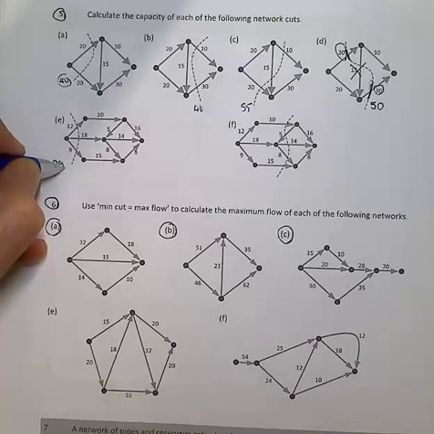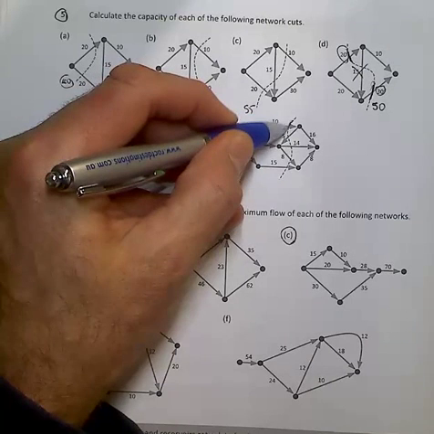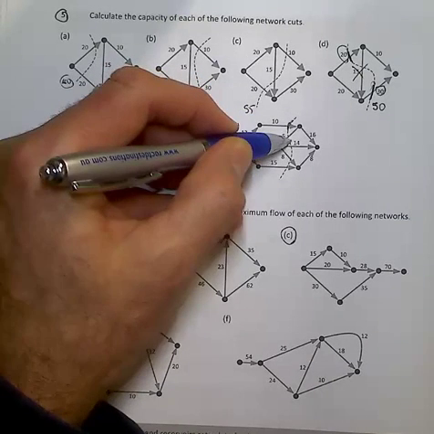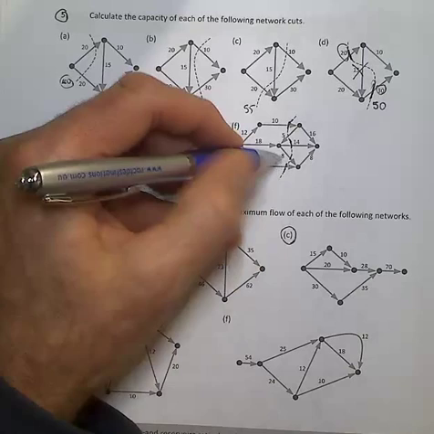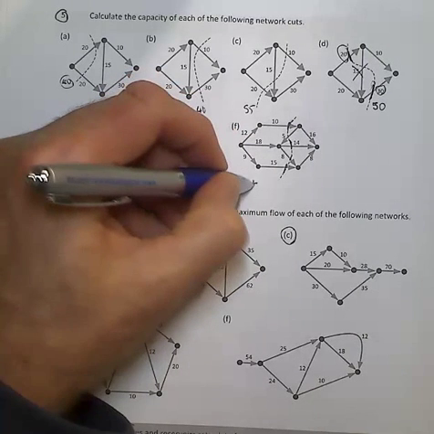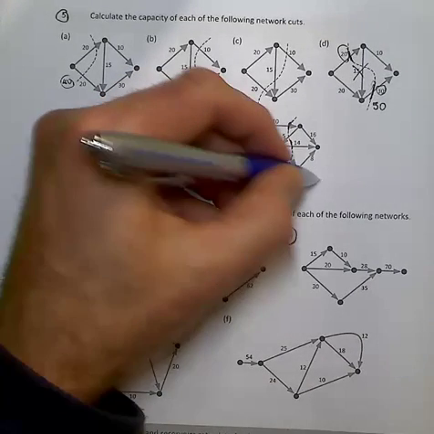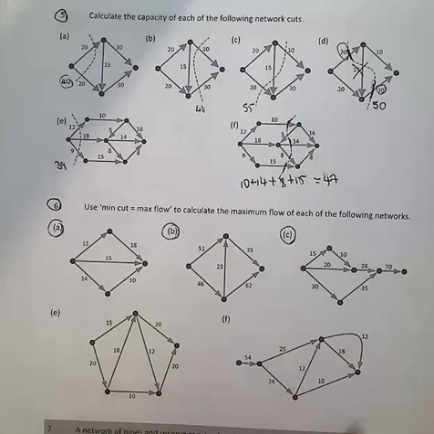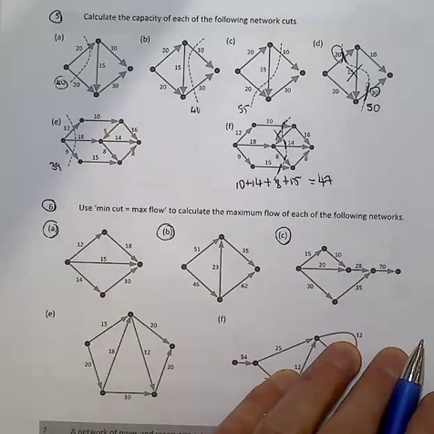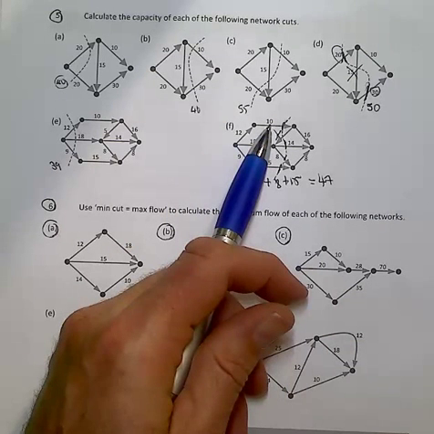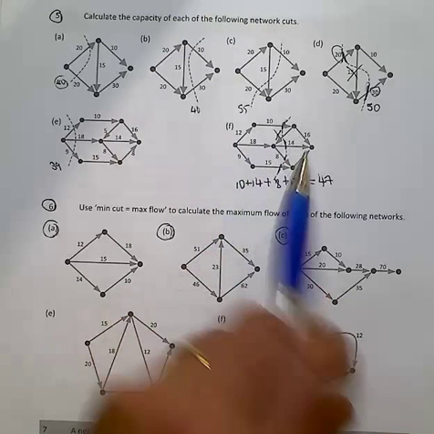39. And in this instance here, we count the 10, we can't count the 5, we count the 14, we count the 8, and we count the 15. So 10 plus 14 plus 8 plus 15 gives us 47. Just make sure that you don't include any backflows. The 10 has already cut everything to the right of it there, the 16 as well as the 5.